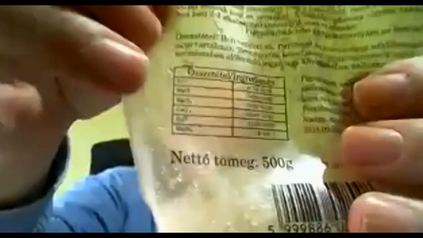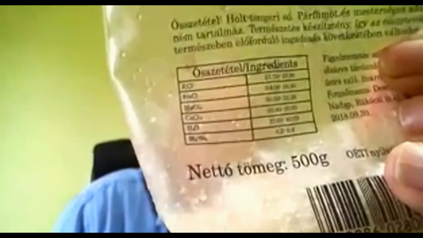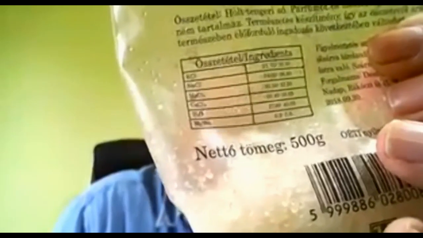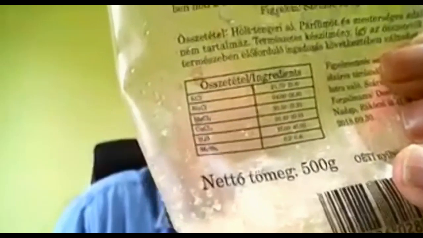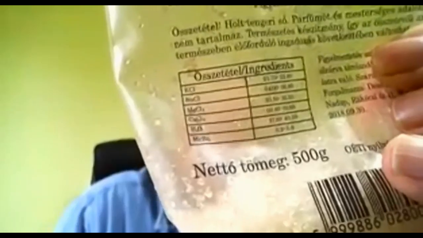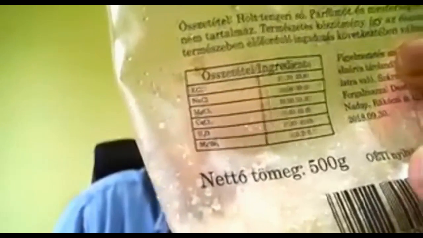Okay. This is a composition of a so-called sea salt, but this is not for consumption. Potassium chloride, 21–23%. Sodium chloride, 4 to 6%. Magnesium chloride, 30–32%. Calcium chloride, 0.65%. Water, 37–40%. Magnesium bromide, 0.2 to 0.6%.